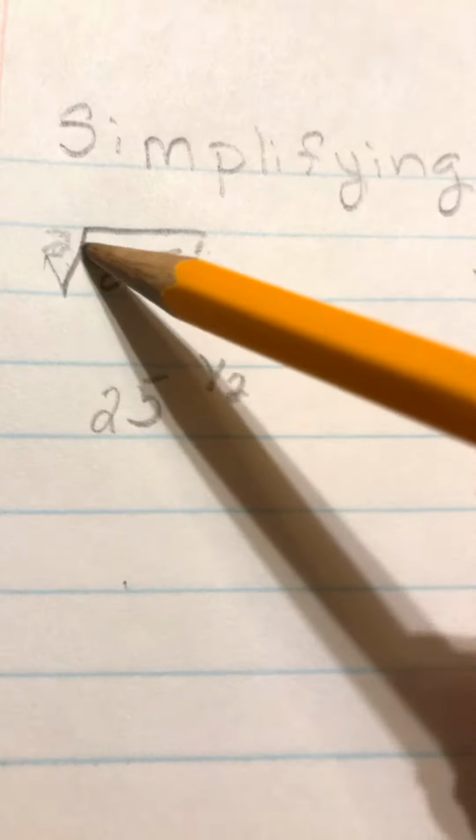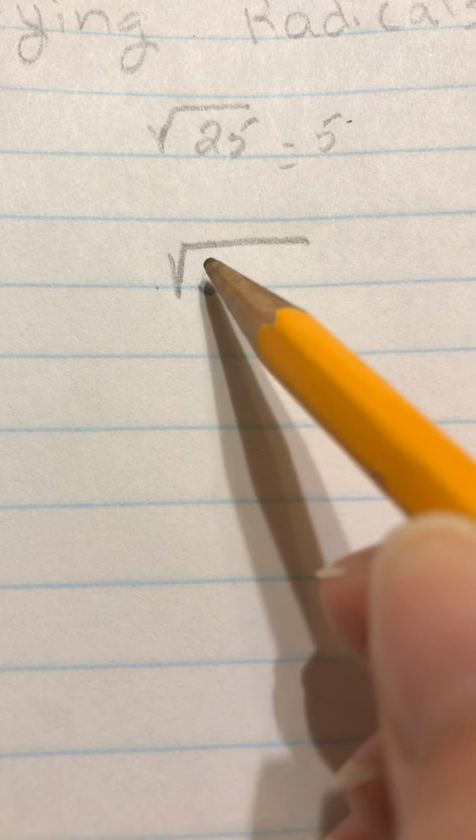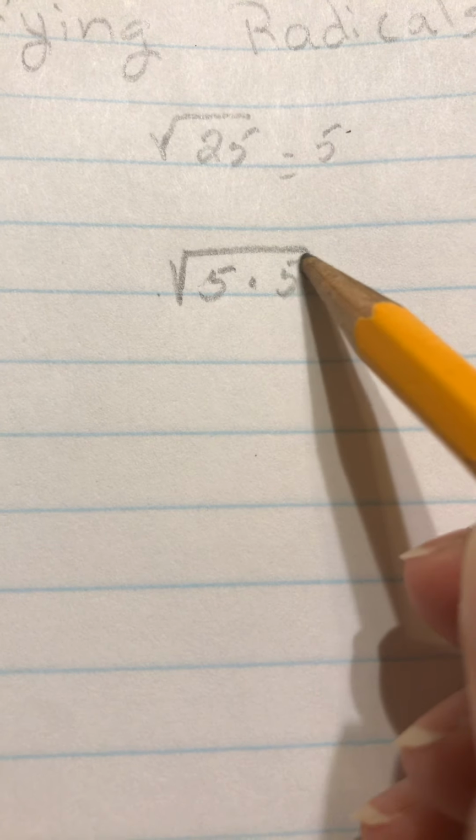Basically, we can take the 25 and break it down into the factor tree. What times what gives me 25? 5 times 5. Remember, we can't put a 1 in these because these are prime factors and 1 is not prime. So this is 5 times 5.